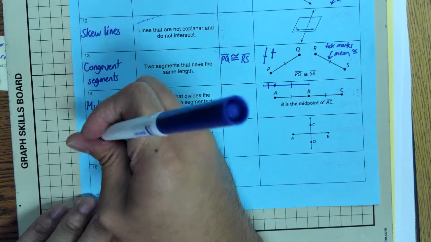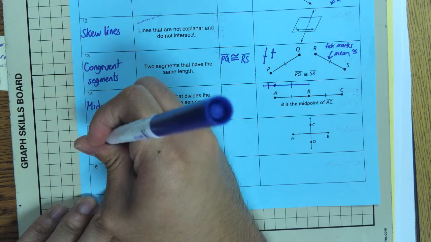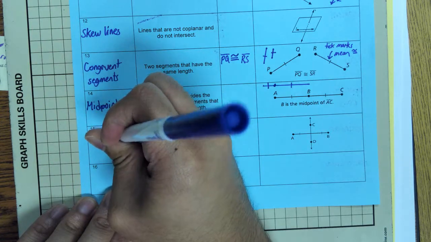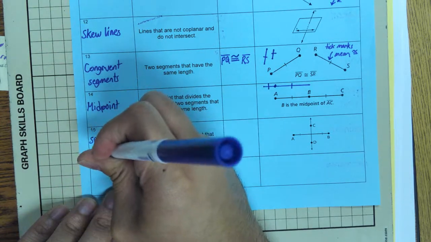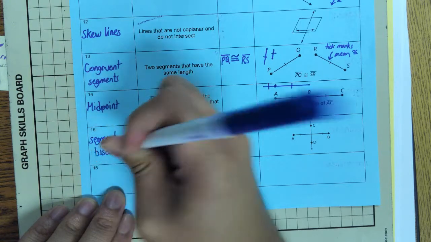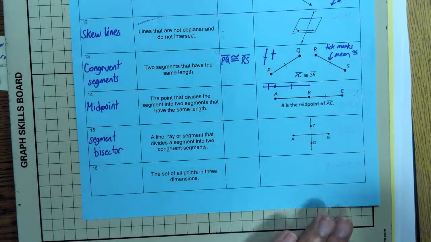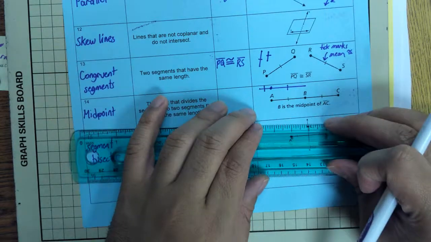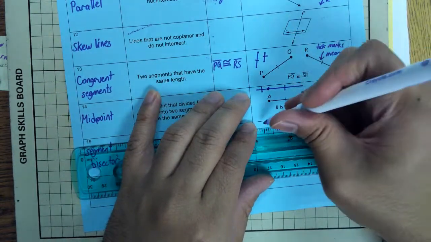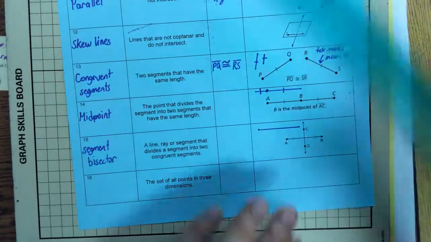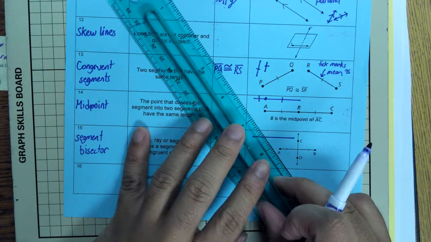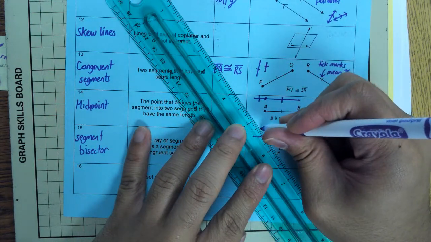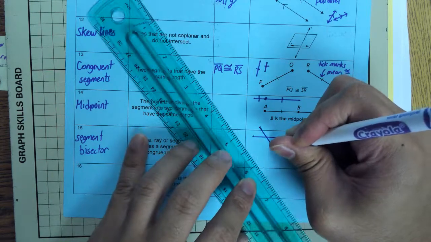We call this a segment bisector. And segment bisector does not have a notation. Just like with our midpoint, I can draw you this line and have my other line cut it over here.